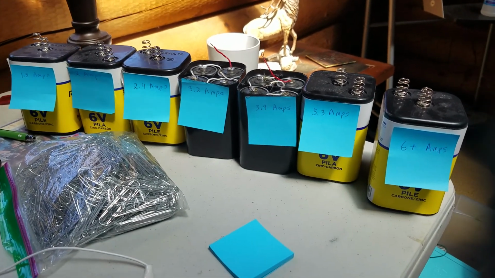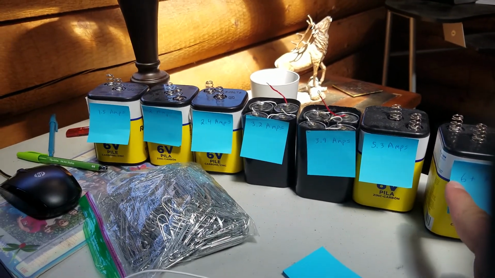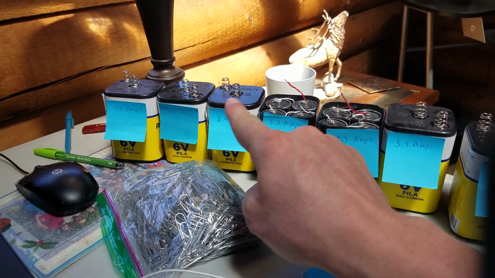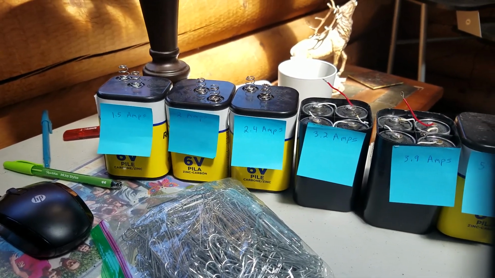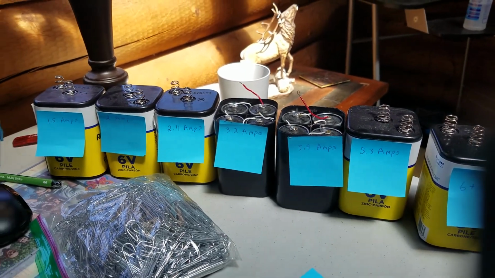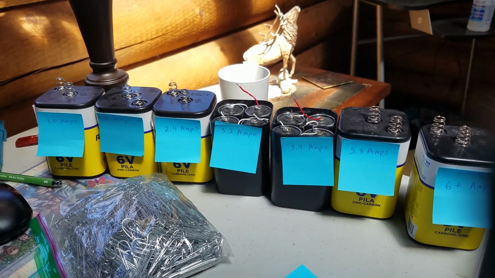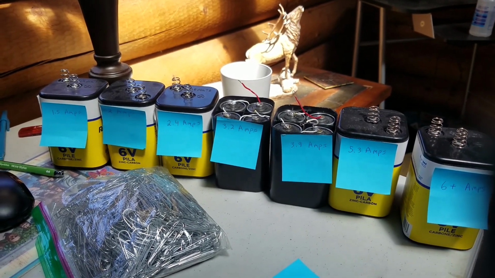So 6 volts is the amount of potential there is for electrons to flow. But each of these is dying because we've used them over the years. And so if we notice, each one of these, starting on the left, puts out fewer amps. So what we're going to see is, based on the number of amps or electrons flowing through a wire, how will that affect the force of attraction in that magnetic field in an electromagnet?